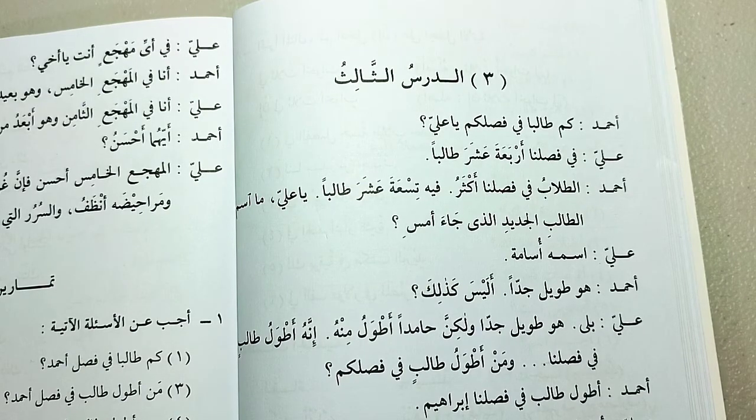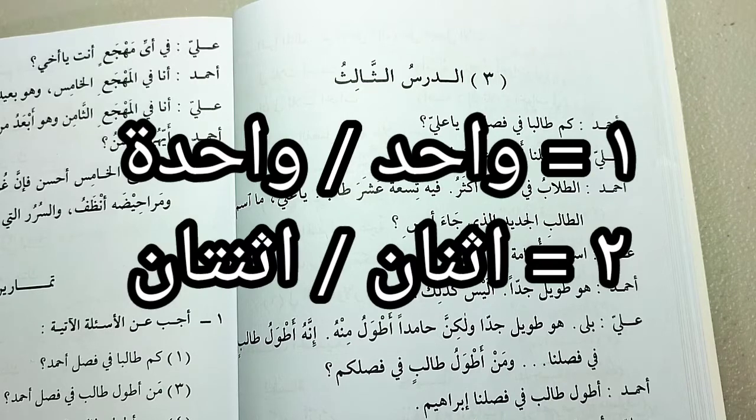So far we've covered 1 and 2, wahidun or wahidatun or ithnani and ithnatani. We said these two, they follow the same rules as na'at man'ut. They have to match the thing you're counting the same way that the na'at matches the man'ut in the four things. In the gender, in the number, in the ending, and whether it's ma'rifah or nakira. So we've covered that already.